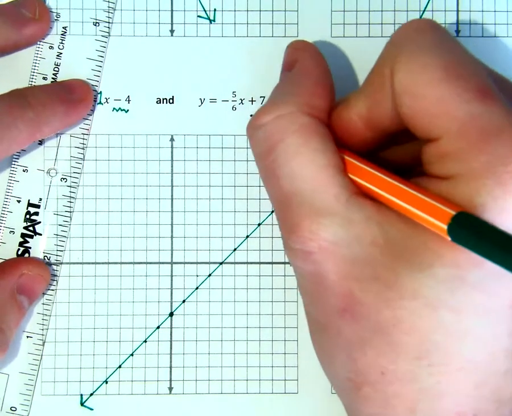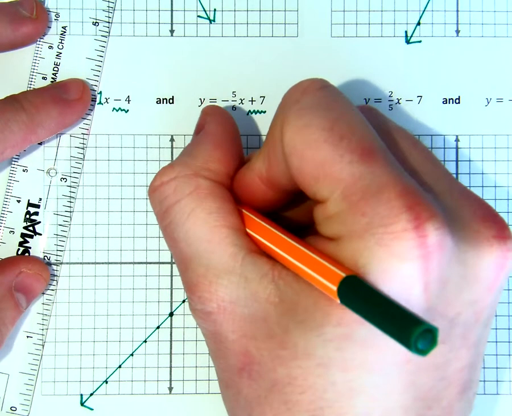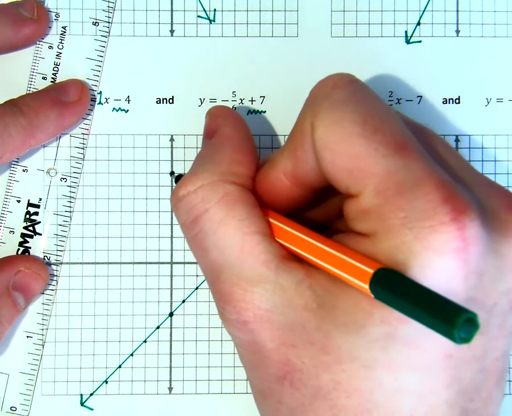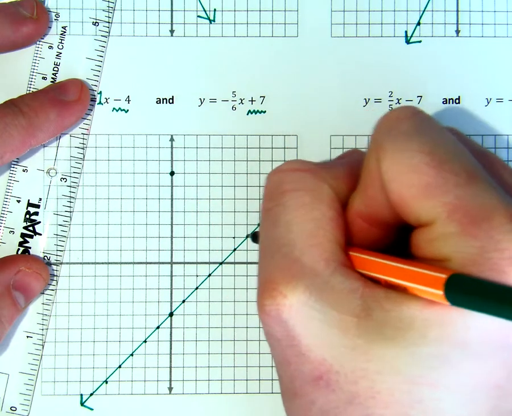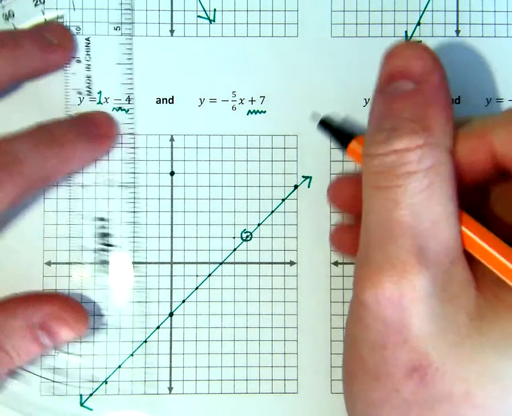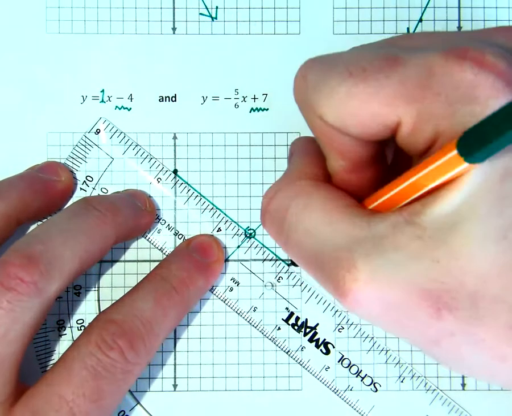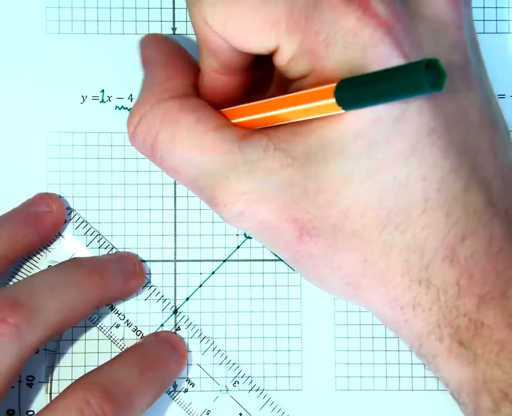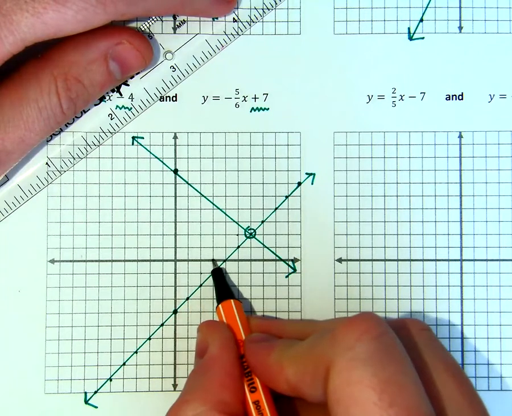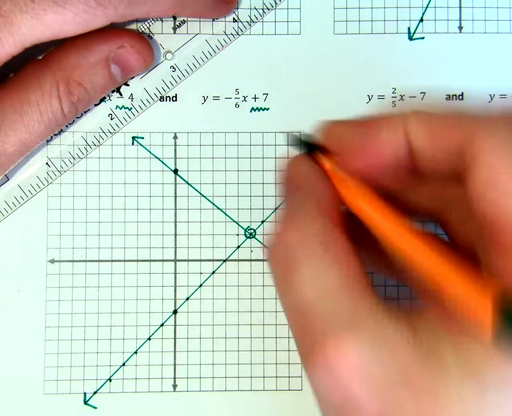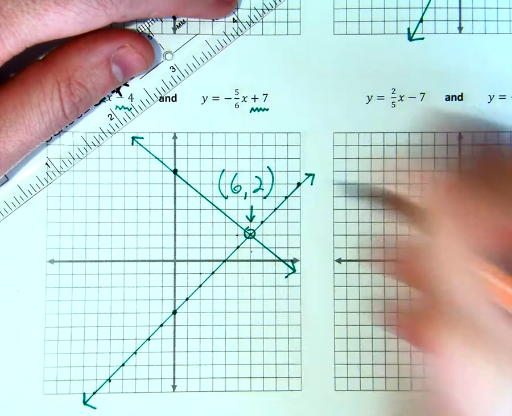This is our first line. The second line has a y-intercept of positive 7 and a slope of negative 5 over 6, which means down 5 and right 6. This point will be our solution. The coordinates of this point are 6 over and 2 up. So 6, 2.